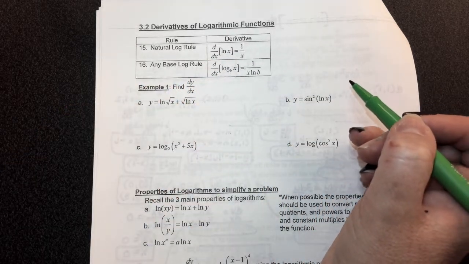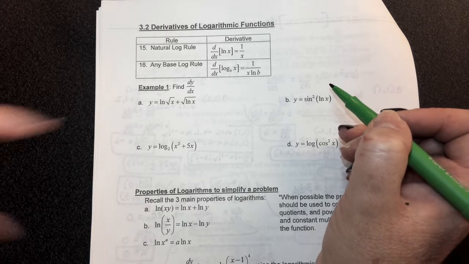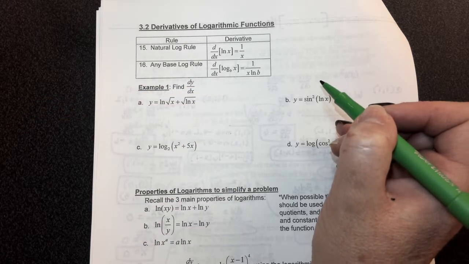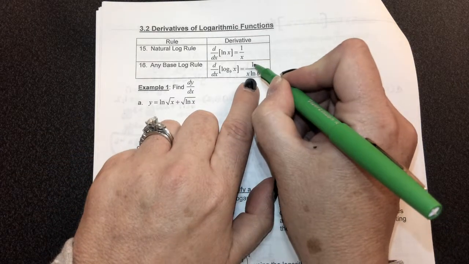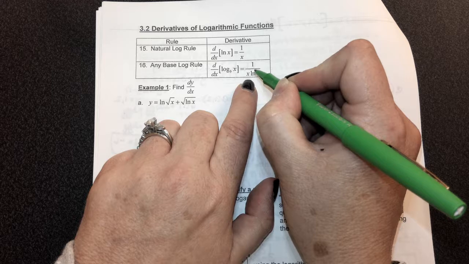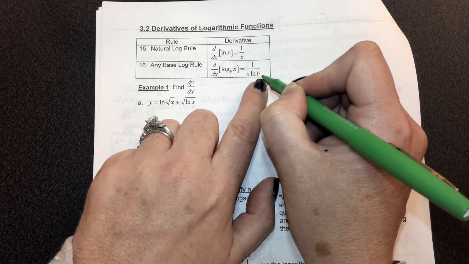Any other logarithmic function with a different base. So remember, a natural log has a base of e. So if you're trying to find the derivative of a log function with any other base besides e, there's your 1 over x. But it's going to be 1 over x times the natural log of the base.